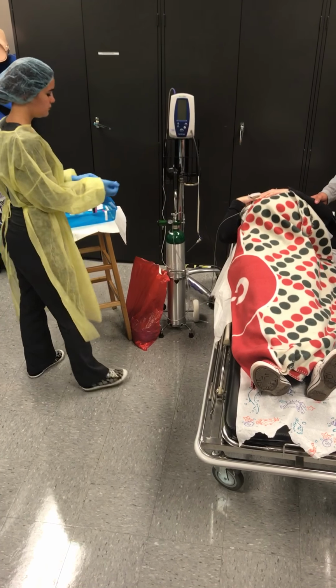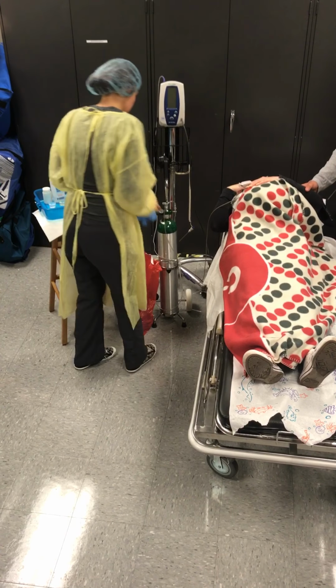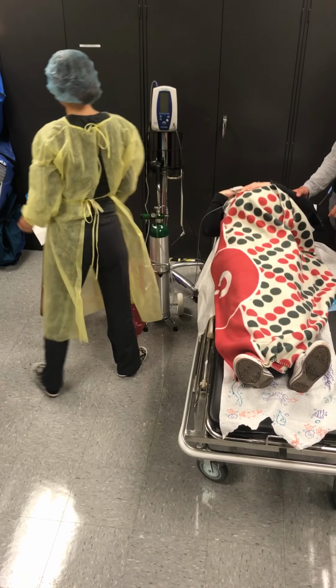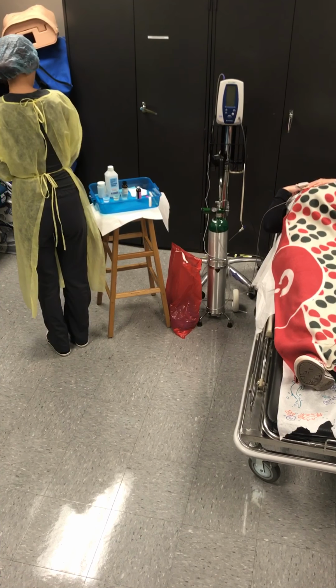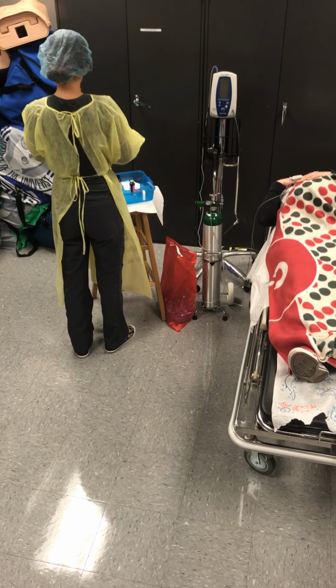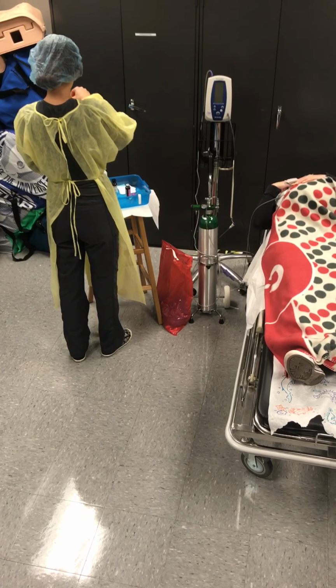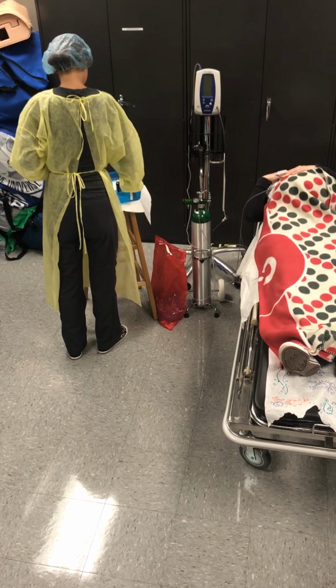Remove gloves and dispose of appropriately. Wash hands. Appropriately label the CSF vials. Just breathe, sweetie.